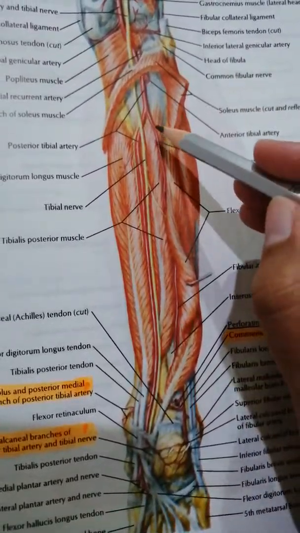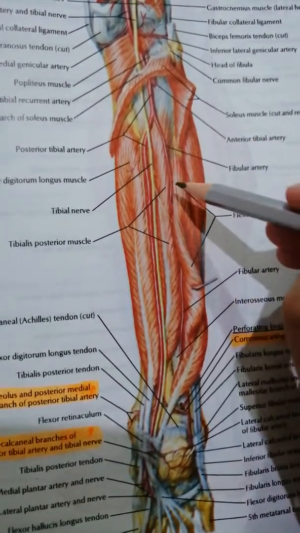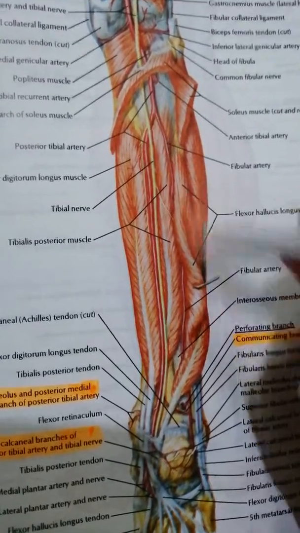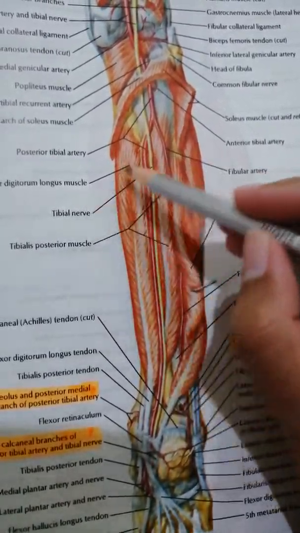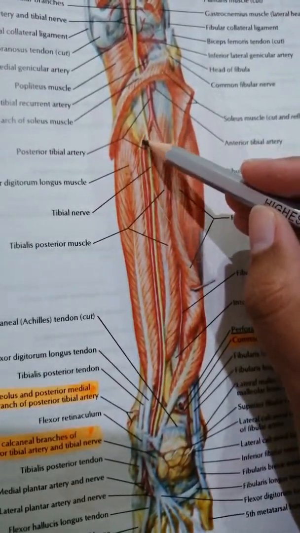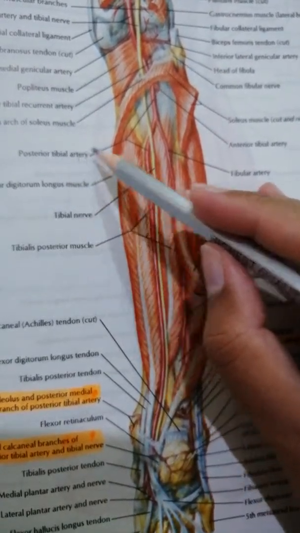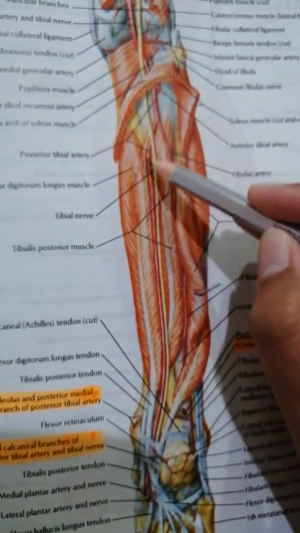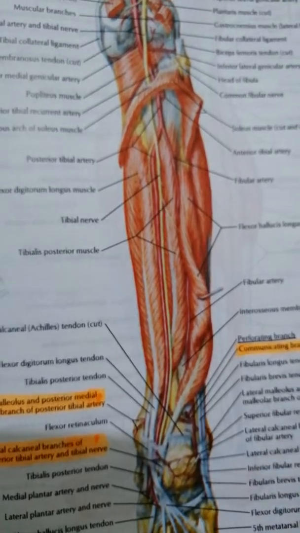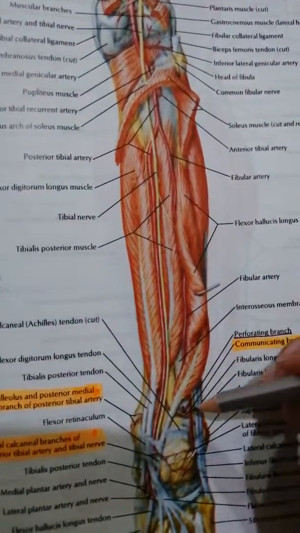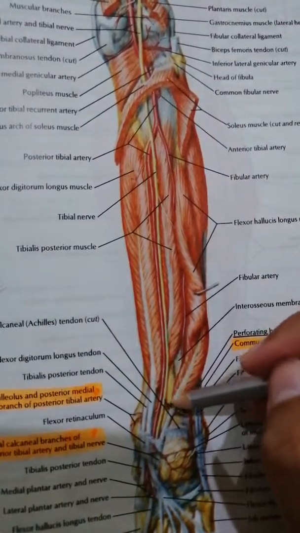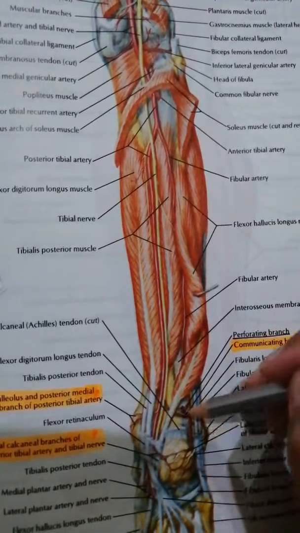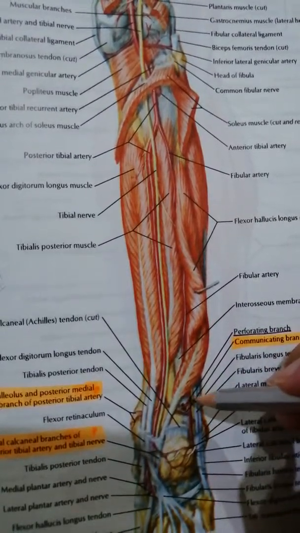The important thing is that this peroneal artery gives off the nutrient artery to the fibula, whereas, as we've already talked about, its mother branch, the posterior tibial artery, gives off the nutrient branch to the tibia. Another important branch is basically the communicating branch, with which it forms an arch 5 centimeters above the ankle.